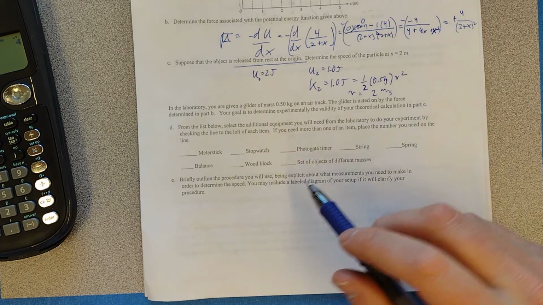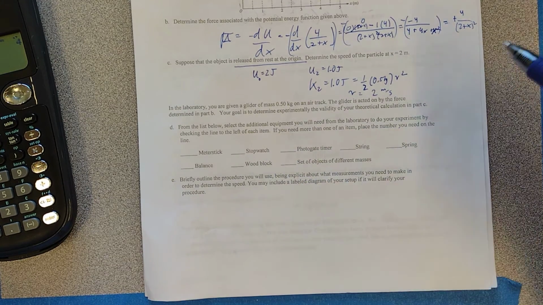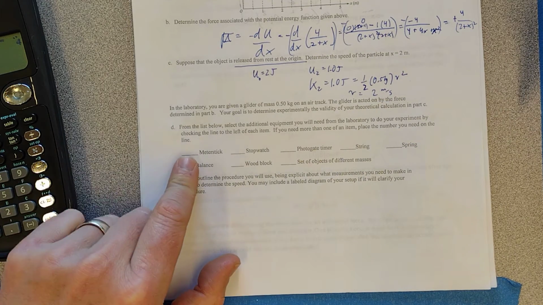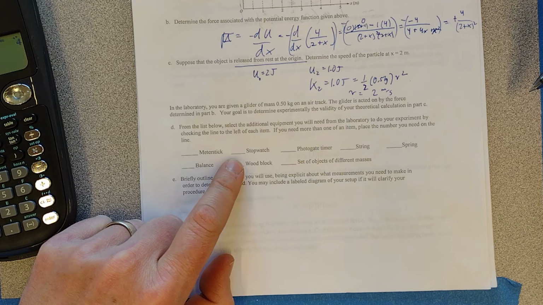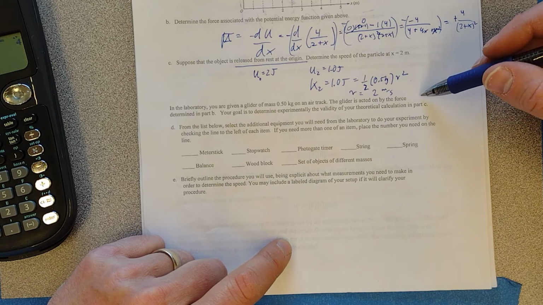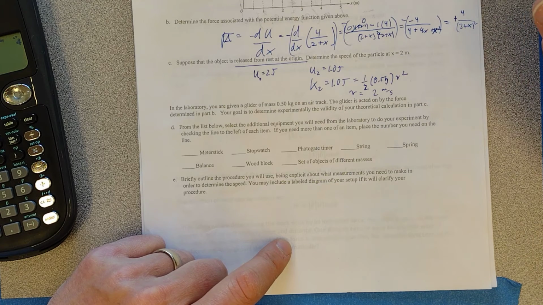So this is funny: Photogate Timer. We've never used a Photogate Timer in this class. Most people don't use them anymore. I'm kind of surprised they still put them on here. Most people are using motion detectors and such. You could do it with a meter stick. You could do it with a stopwatch. You're basically just trying to figure out if the speed at the end of the track is 2 meters per second. The Photogate Timer is your easiest thing.